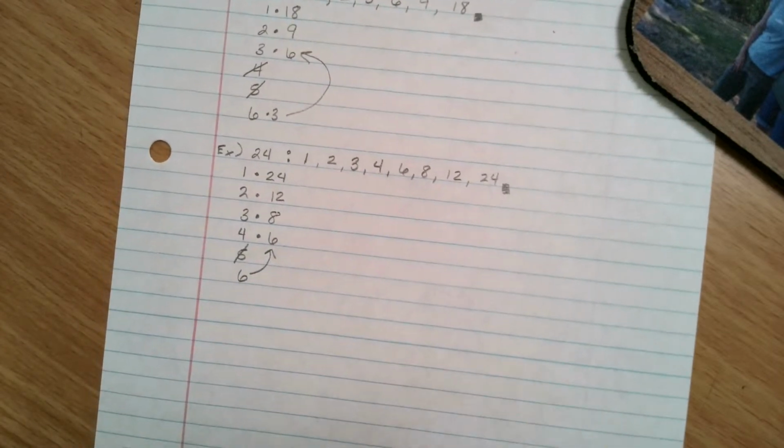this begins the concept of the difference between a prime and composite number.